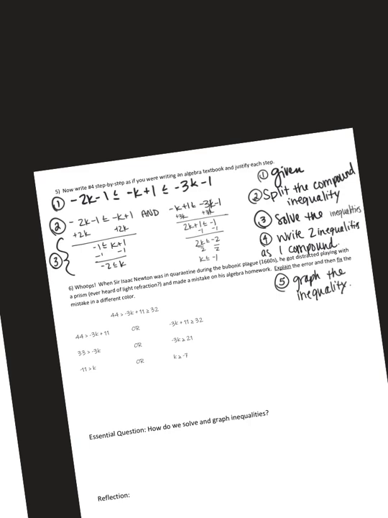So it says, whoops. When Sir Isaac Newton was in quarantine during the bubonic plague in the 1660s, he got distracted playing with a prism. Ever heard of light refraction? And he made a mistake on his algebra homework. Explain the error and then fix the mistake in a different color.